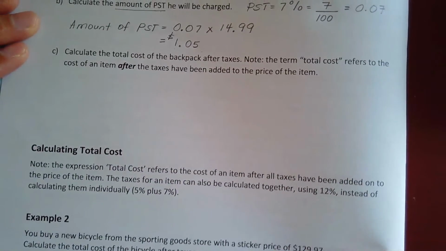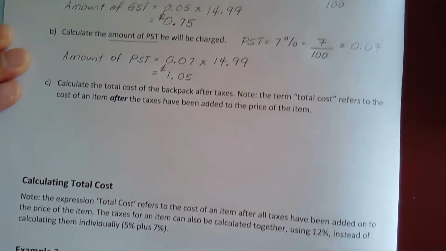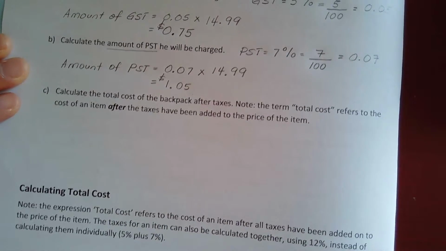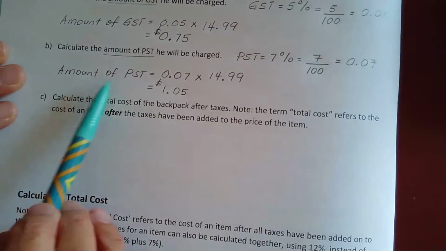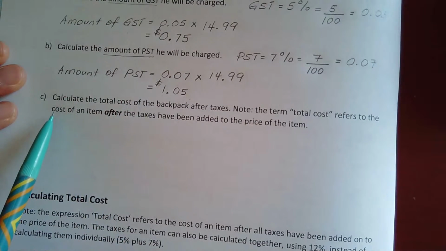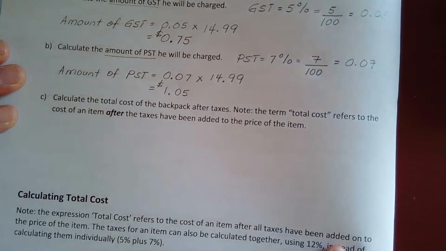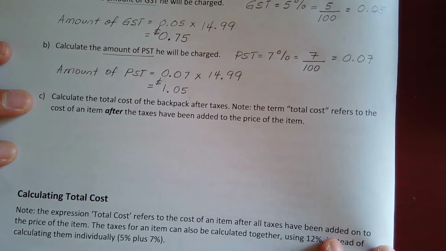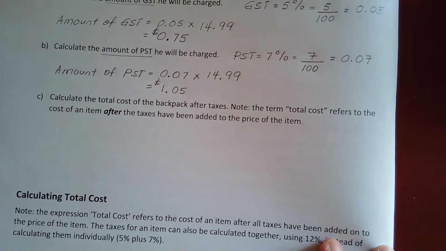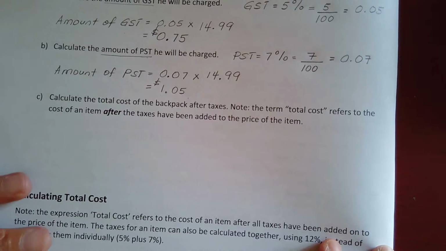So for questions 1A and 1B, we've just calculated the value of GST and the value of PST. Now for letter C, we need to calculate the total cost. When we buy a backpack, we have to pay the cost of the backpack plus the GST and the PST charged on it.